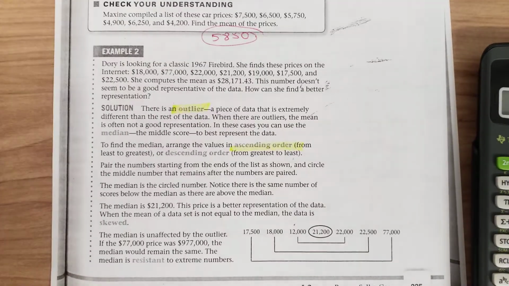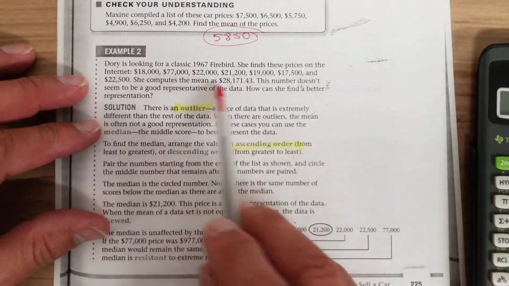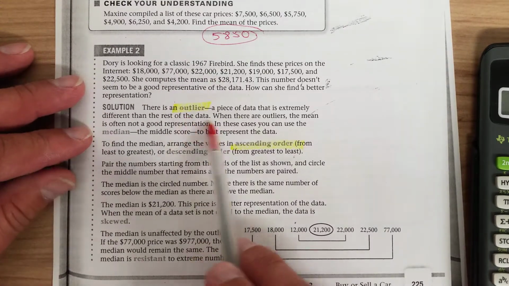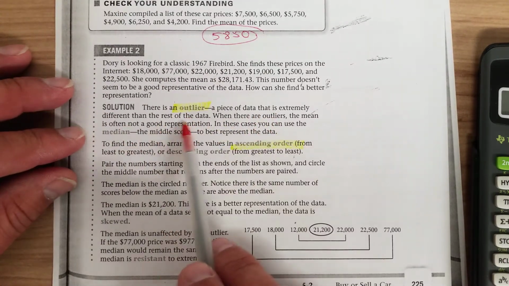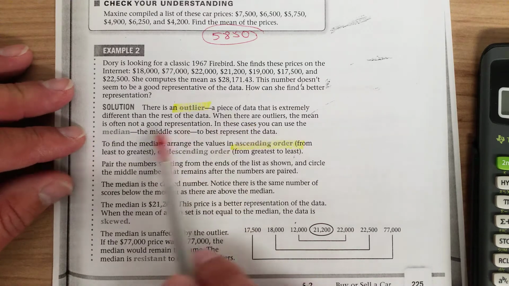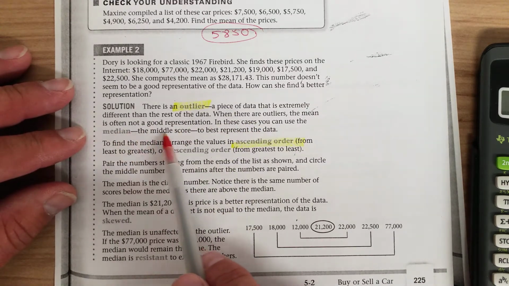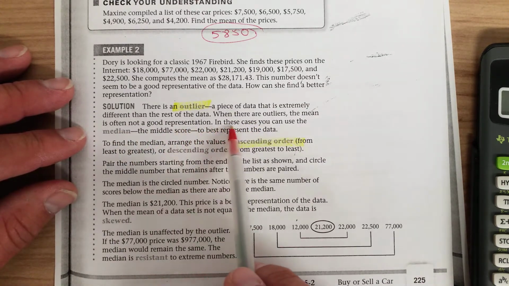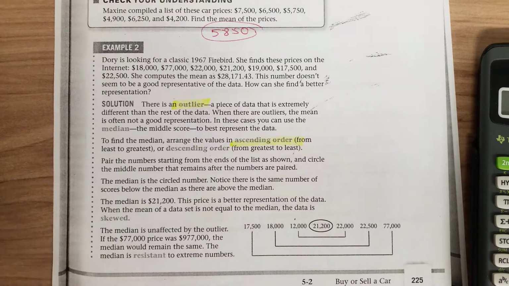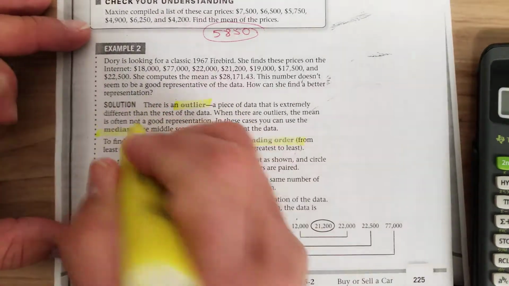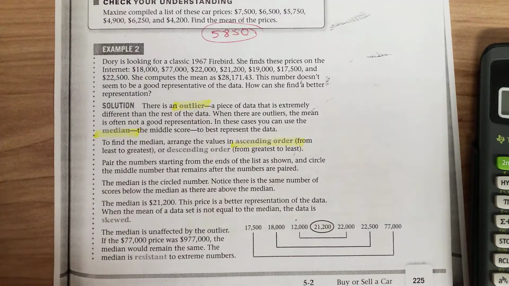This number that doesn't quite fit in, these values that do not fit in with the rest of them, that's called an outlier. It's a piece of data that is extremely different than the rest of the data. When there are outliers, the mean is often not a good way to represent the data. In this case, you may want to use the median. If you remember how to find the median, that's simply the middle score.